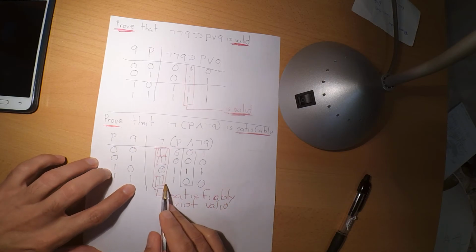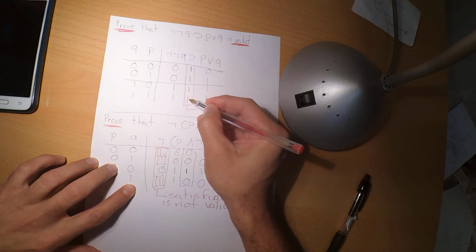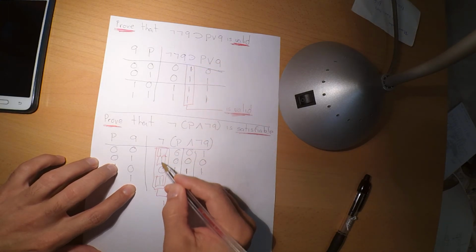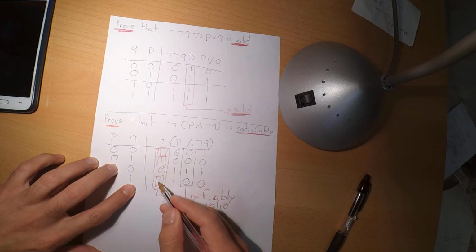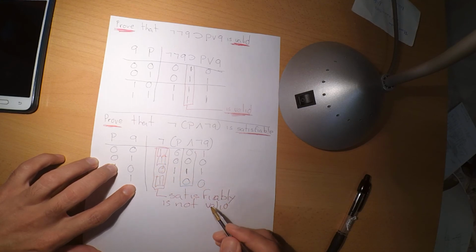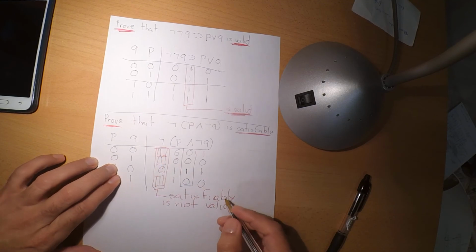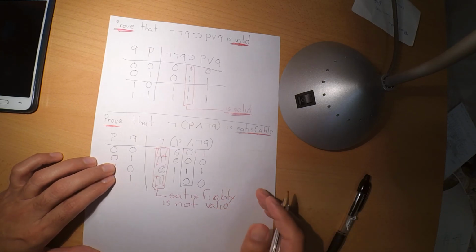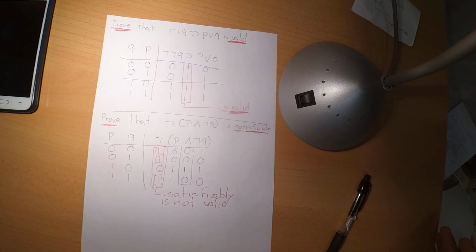Can you see the difference? Here we have all true, and here we have some true, but we also have a false. That is a big difference, so please do not forget. I will continue in the next video explaining and try to help you for the final test.